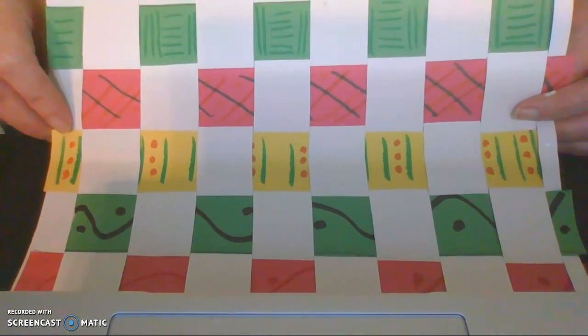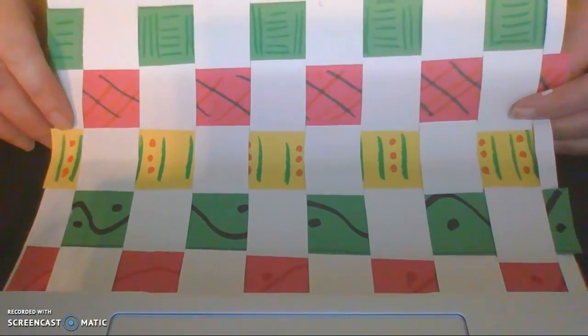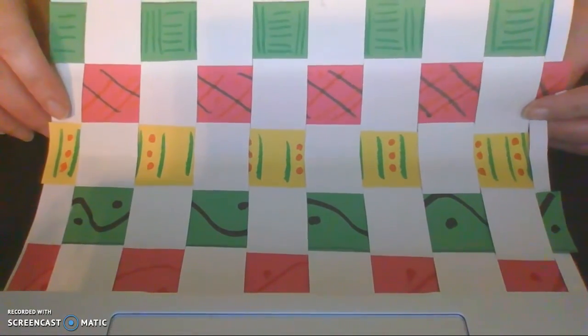I hope you have fun making this, and remember, don't get stressed out about weaving. Just make it a happy accident and have fun creating, all right, guys?